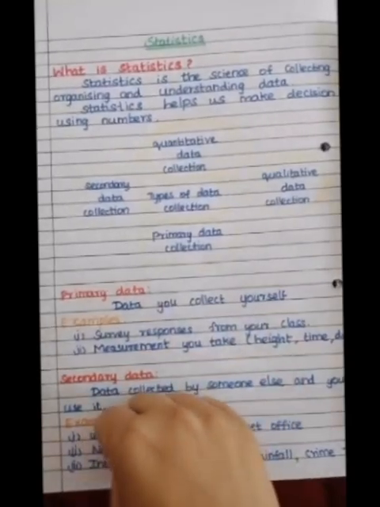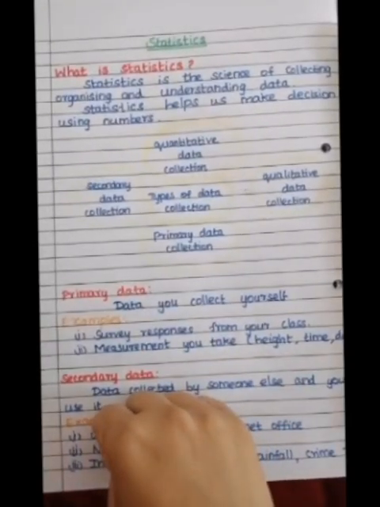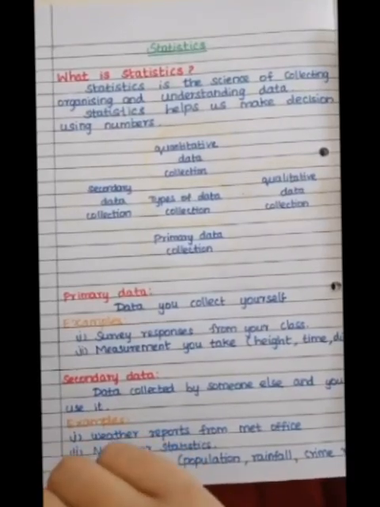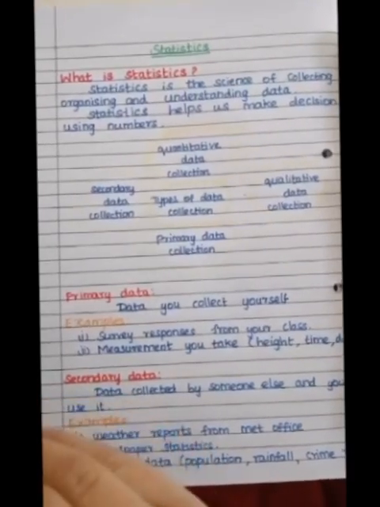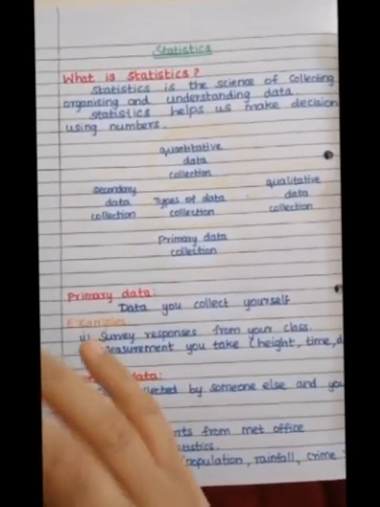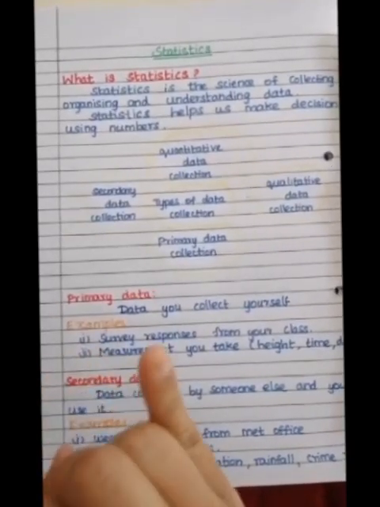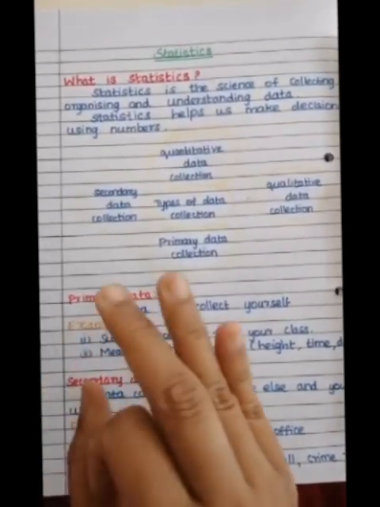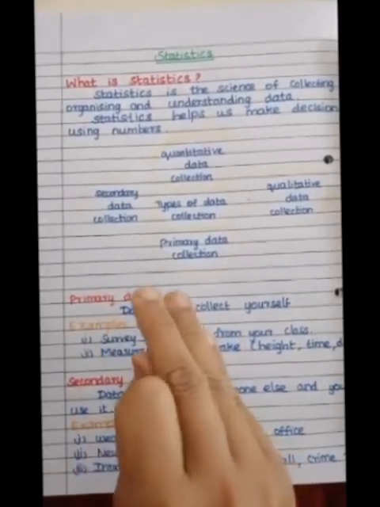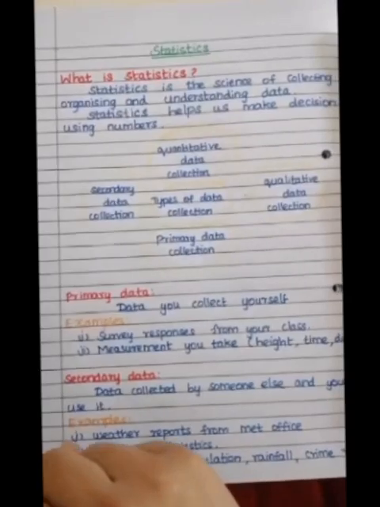Today we are going to see one of the topics in the GCSE, that is statistics. First you have to find the meaning of statistics. What is meant by statistics? It is the science of collecting, organizing and understanding. Once you have finished these three steps, you can make decisions.